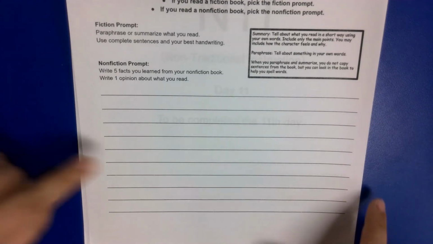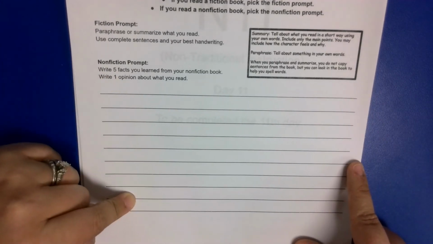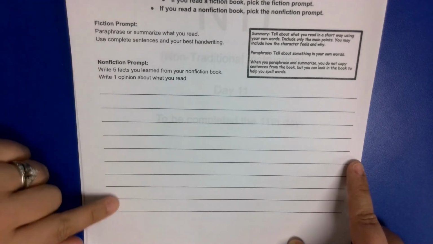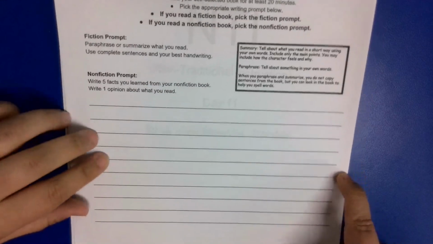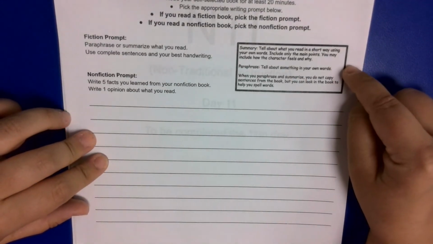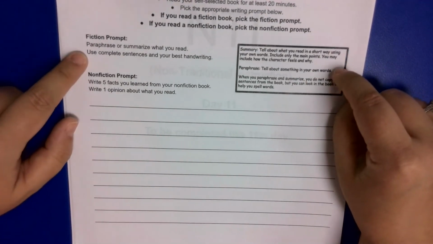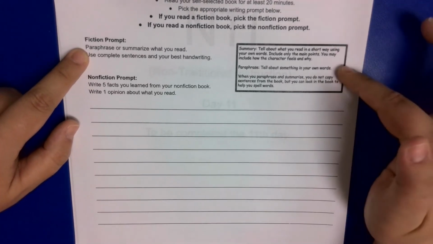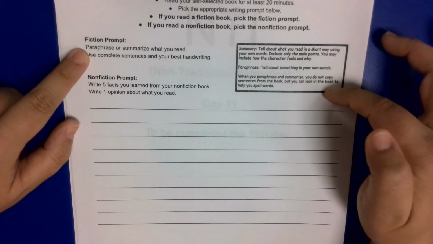opinion about what you read. So tell me 5 things that you read, and then give me your thought or your own opinion about what you read. Okay? And then over here, this has a little bit more information about what summary and paraphrase means. So that's there if you need that.